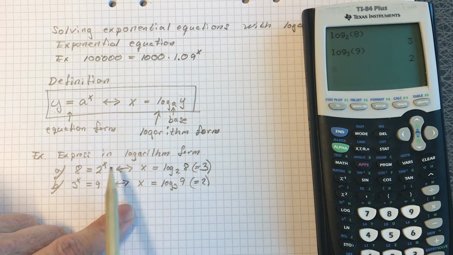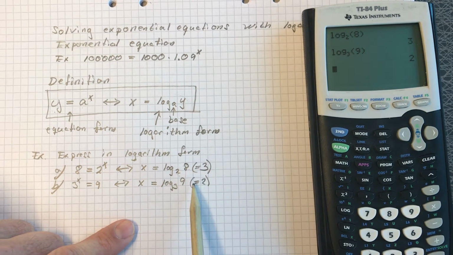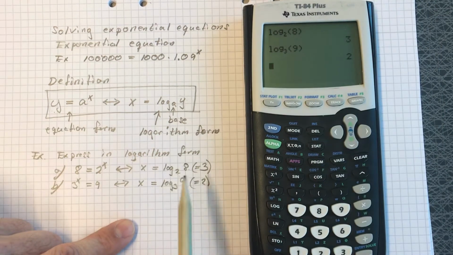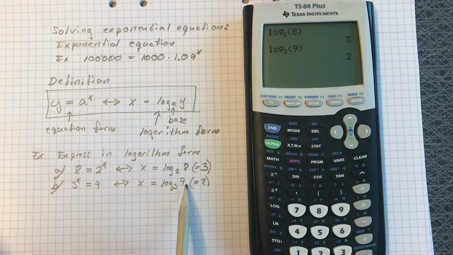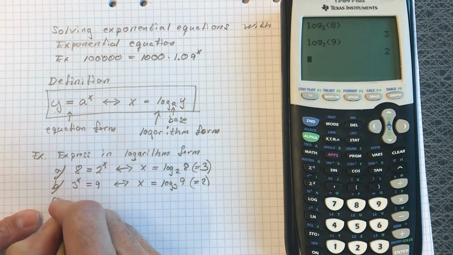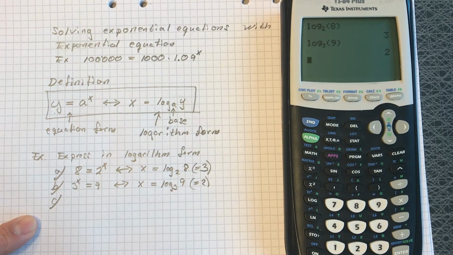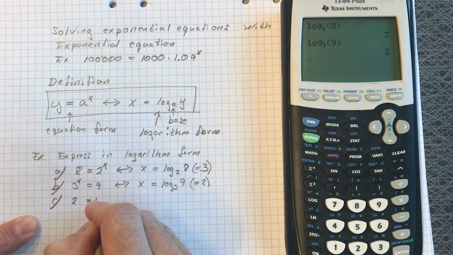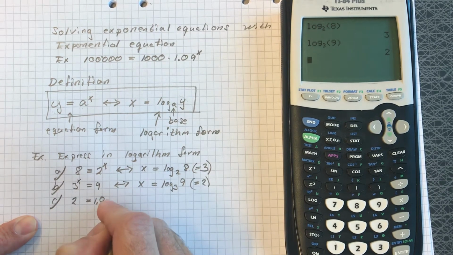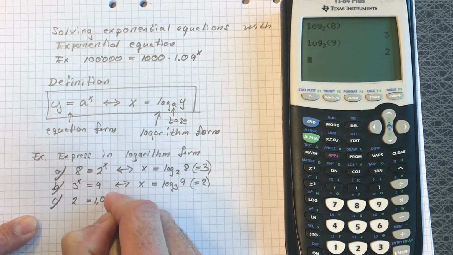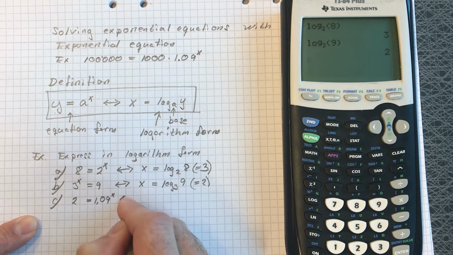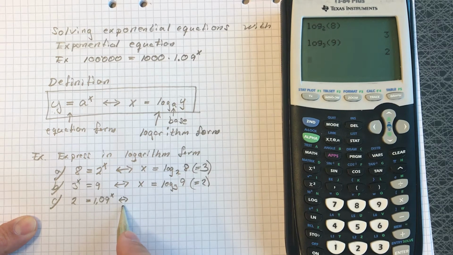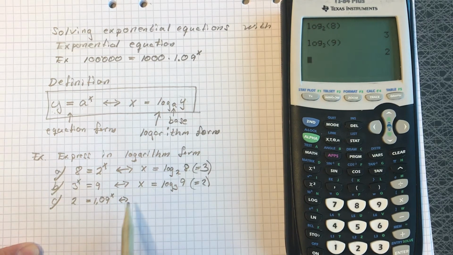You were just supposed to express it in logarithm form, not calculate it. But of course, we will use our calculator to see that it's likely that we are thinking in the right way now. So 2 is equal to 1.09 to the power of x, if and only if. That's how you pronounce this arrow on both sides. Equivalent to, you could also say.